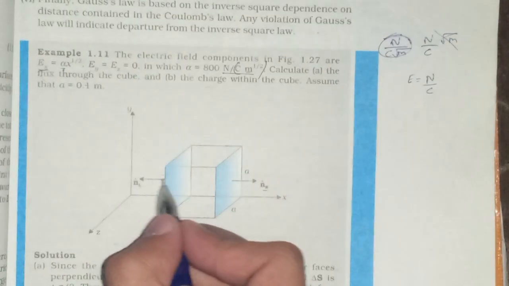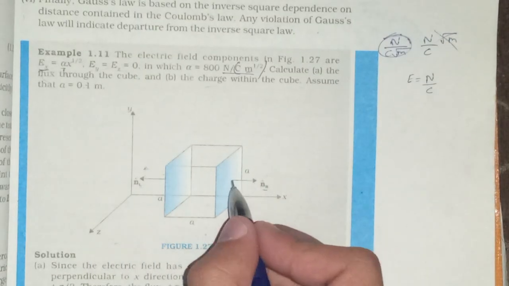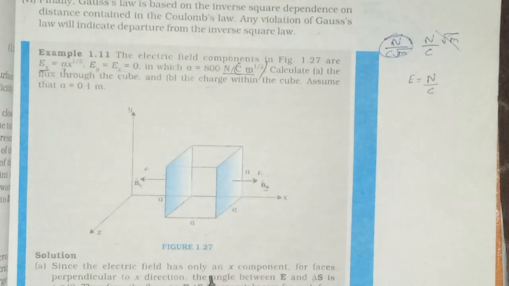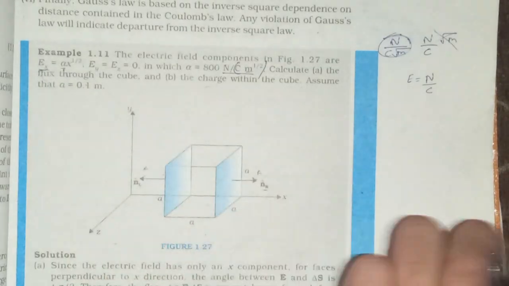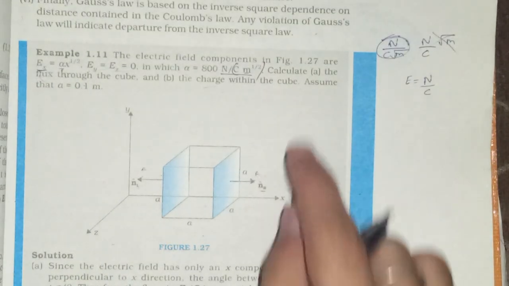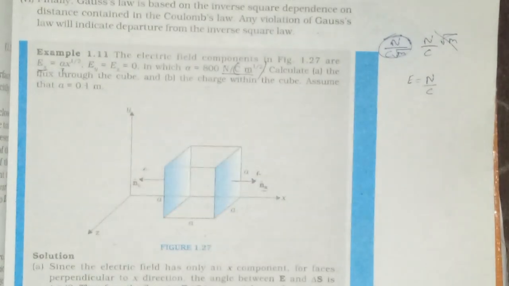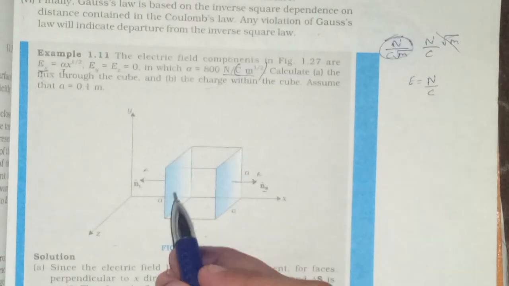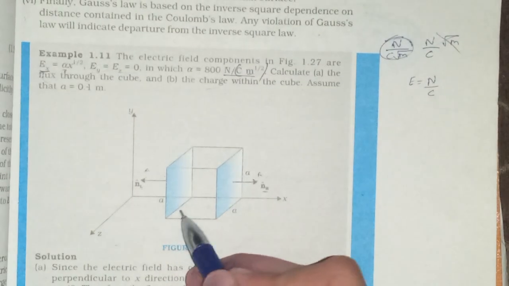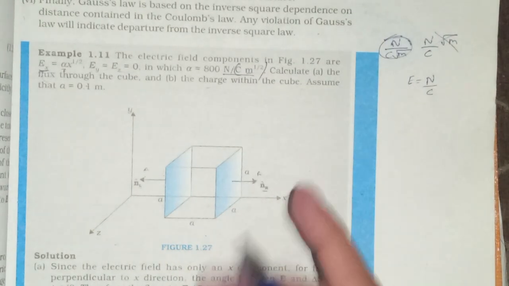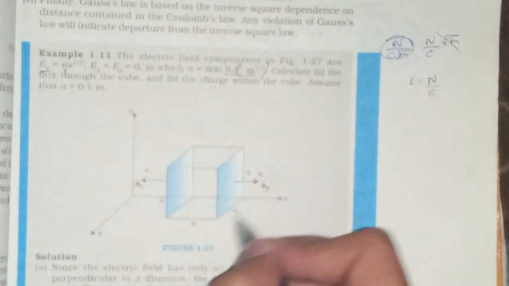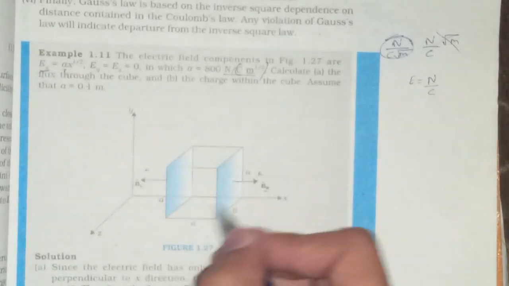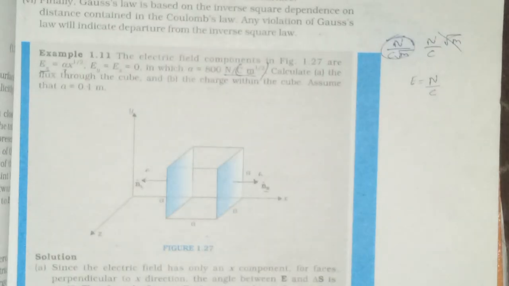This one is the area vector. The electric field is moving this way, and the area vector is this way. I need to find the electric flux through the cube. Flux is for surfaces, not for the whole volume, so I need to find it for this surface, this surface, and this one also.